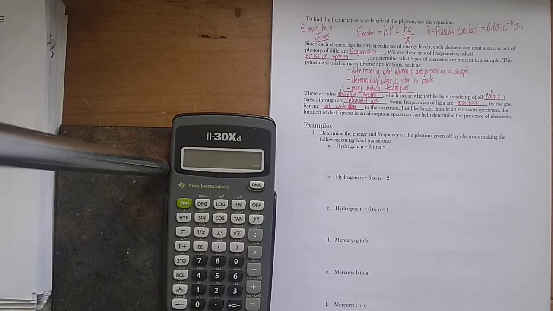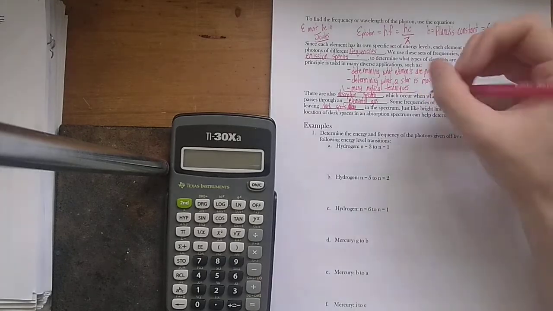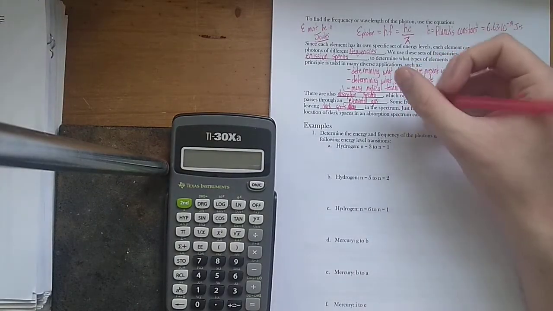All right, let's get to some examples. We'll do a couple of them here, and then we'll finish the video. We're going to determine the energy and frequency of the photons given off by electrons, and we're also going to determine the type of radiation.